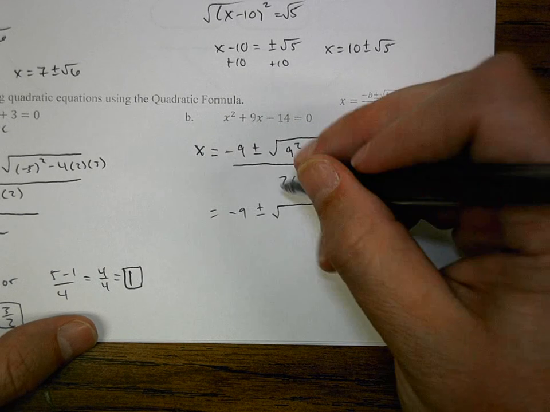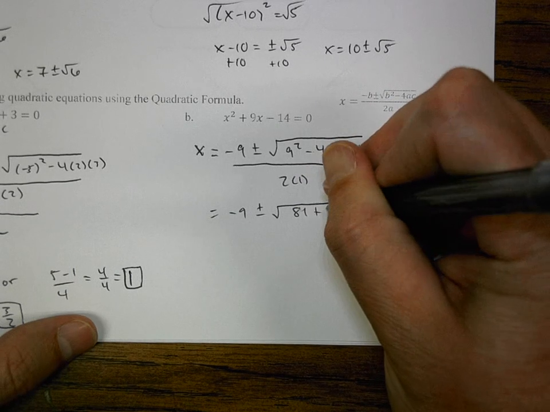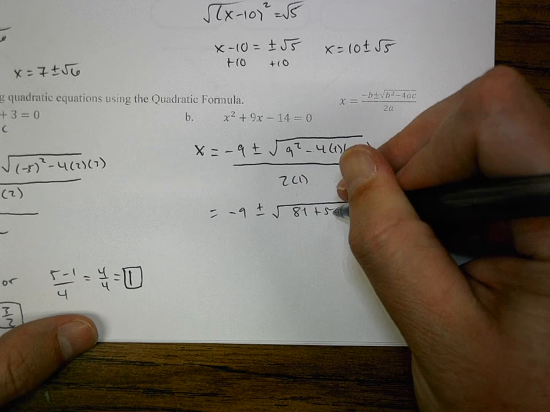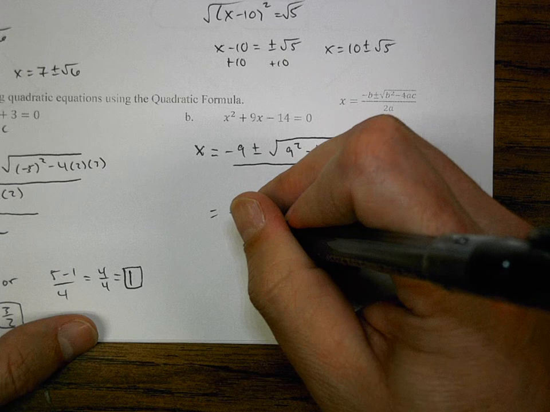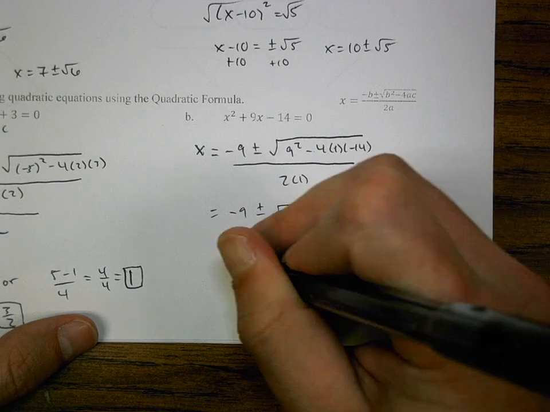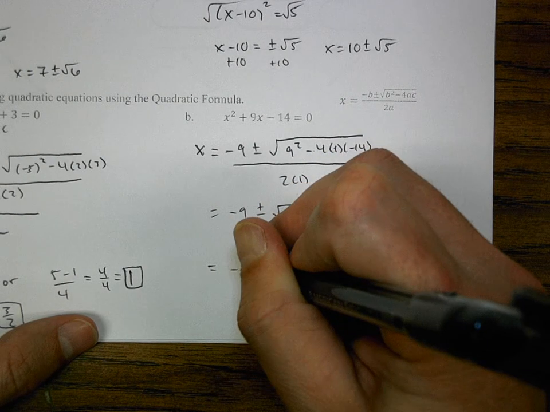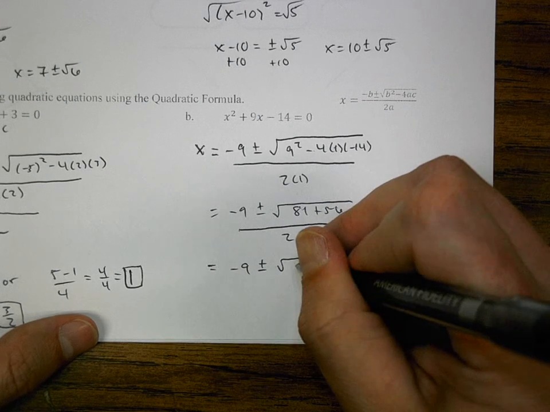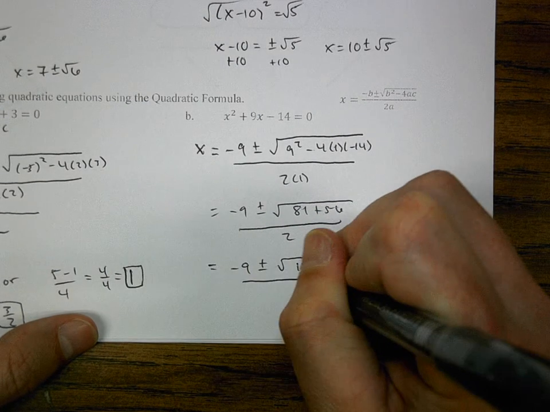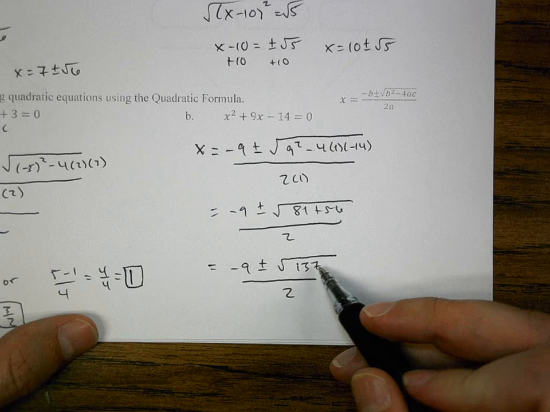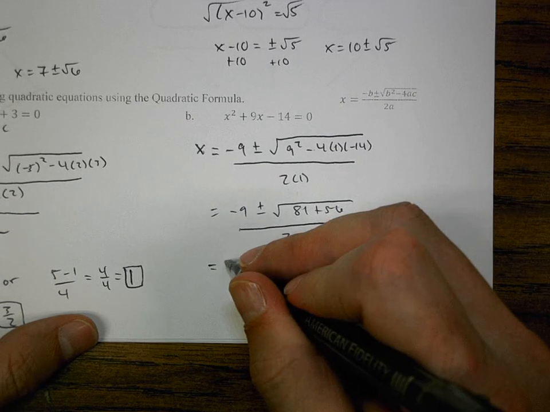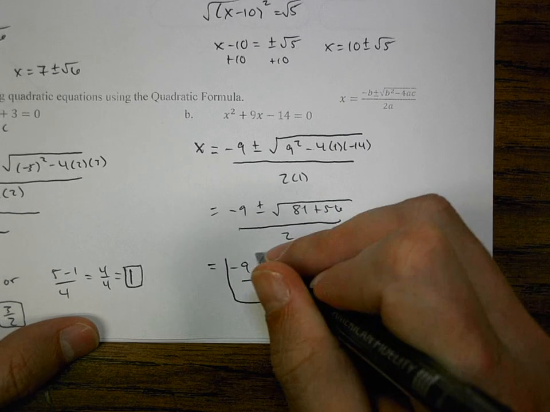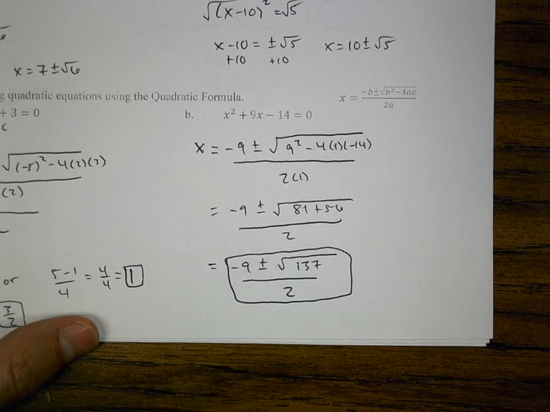So this becomes 81 plus 56 under here, all over 2 times 1, which is 2. Negative 9 plus or minus the square root of, that becomes 137, all over 2. And you can't break down the root of 137, that is a prime number, so this would just be your final two answers, one with a plus, one with a minus.